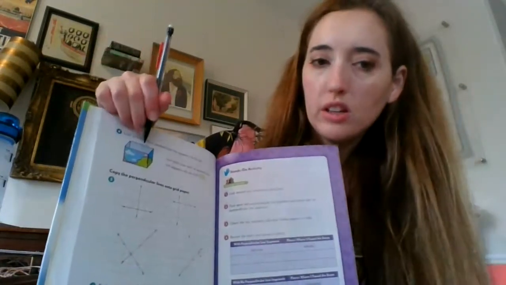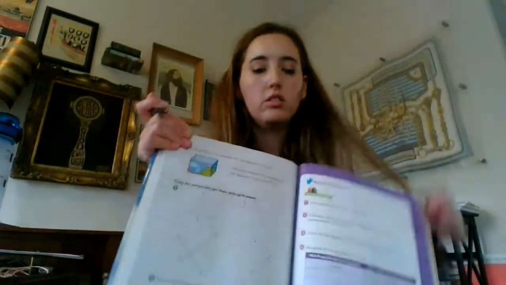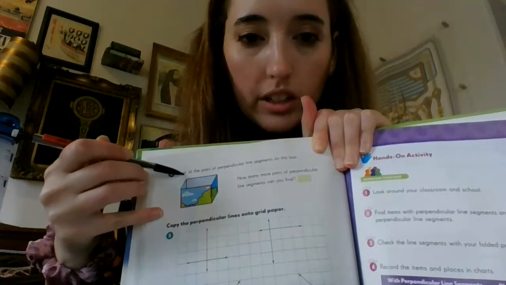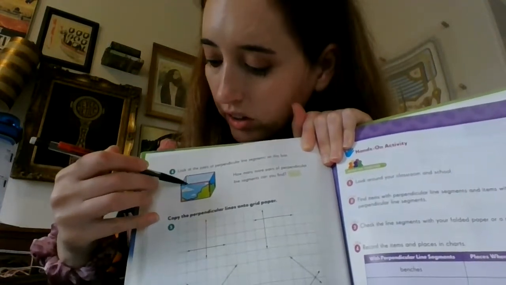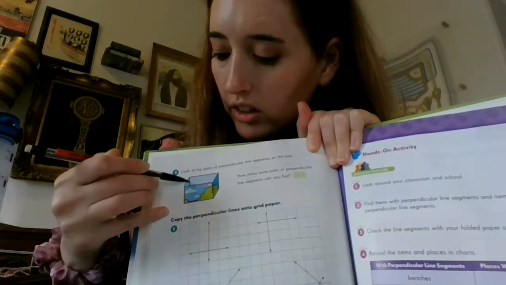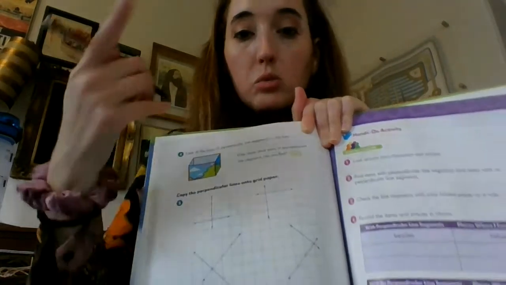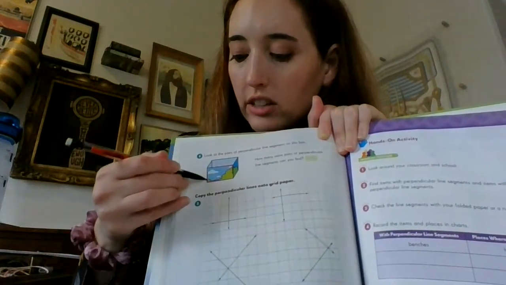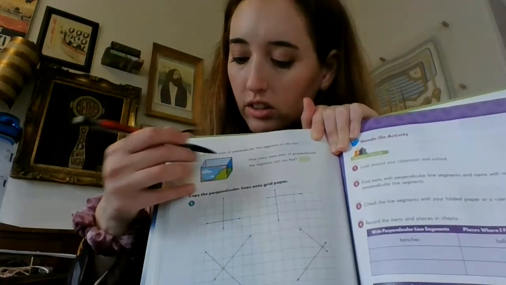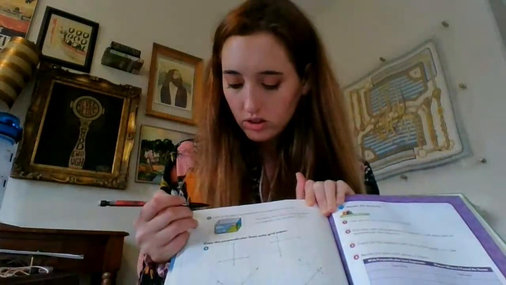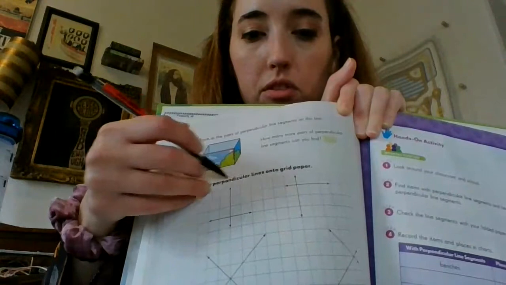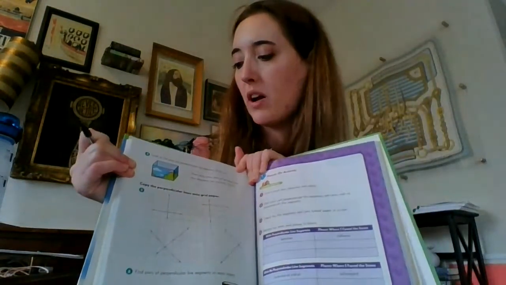For example, this corner right here, those are perpendicular lines. That counts as one set of perpendicular lines. A set is 2. This is another set of perpendicular lines. Okay, and those are all I can see. And oh yeah, the one at the bottom. Okay, so I see 3. There might be more than that, but those are the ones that I see there.